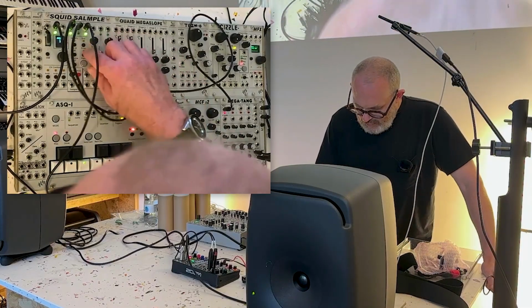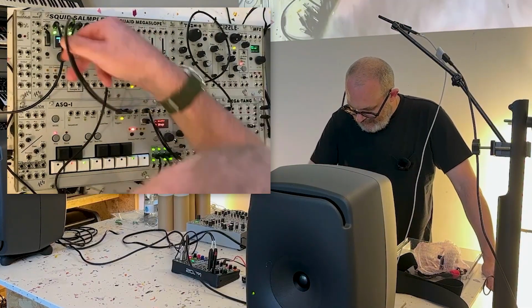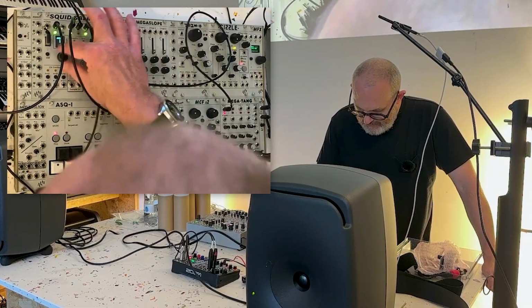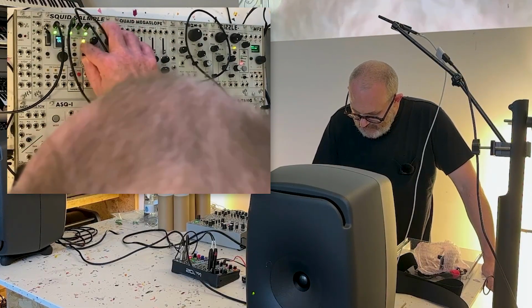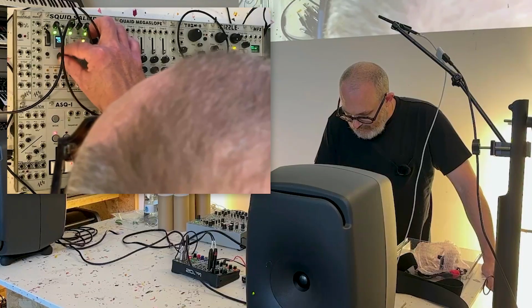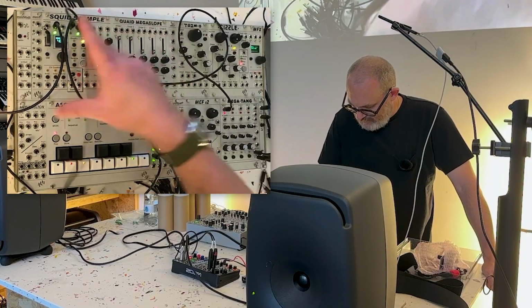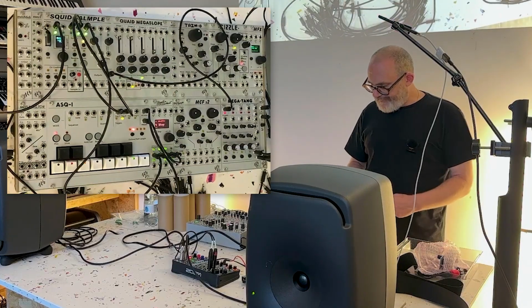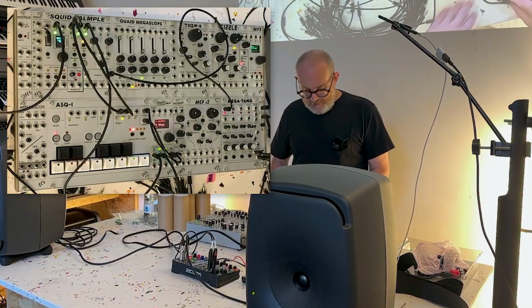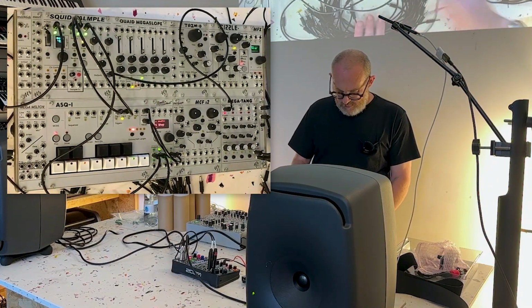And I'm just going to go into the Squid and shorten that open hat a bit by just adjusting the decay a little bit. Yeah, so now I've got a basic drum pattern going.